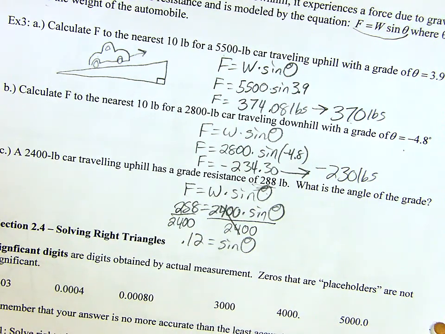Okay, you do know how to get theta now, don't you? What am I pushing on my calculator? Second sine and then 0.12.